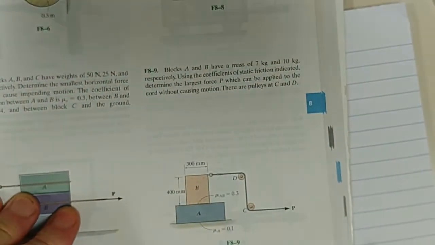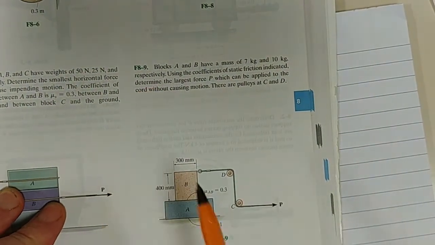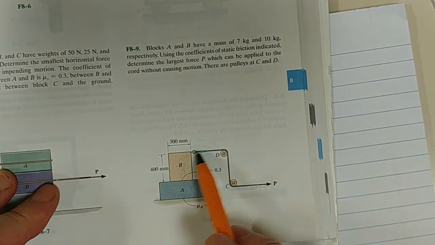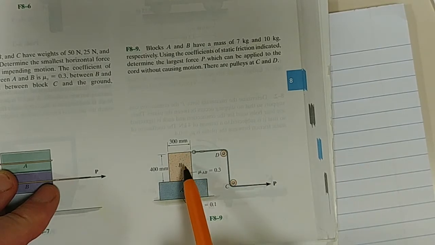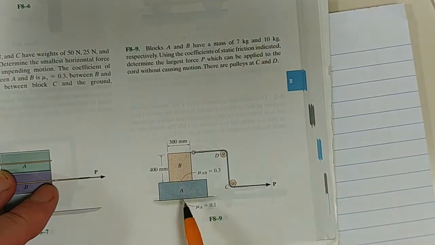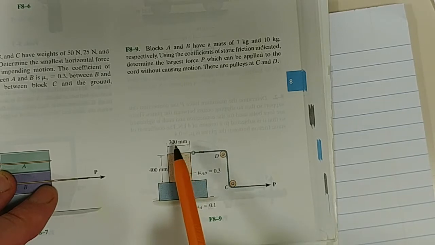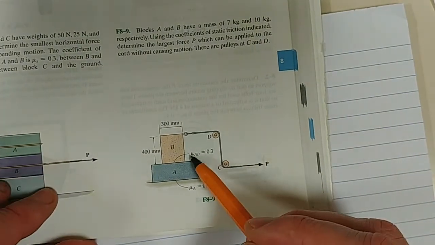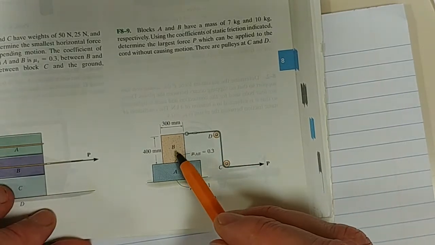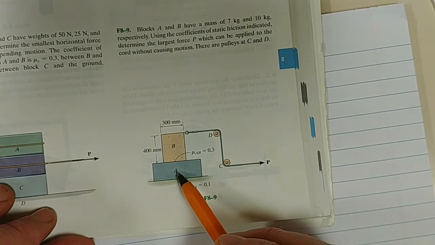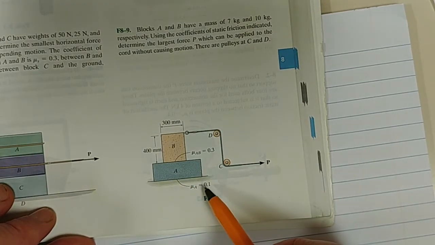Here we're going to have a look at fundamental problem 8-9. It's got these two blocks resting on the floor, and you've got this applied force P. Block B is 10 kilograms and block A is 7 kilograms. You've got these dimensions, 300 millimeters, 400 millimeter height, and two coefficients of static friction: mu between B and A of 0.3, and mu between block A and the floor of 0.1.